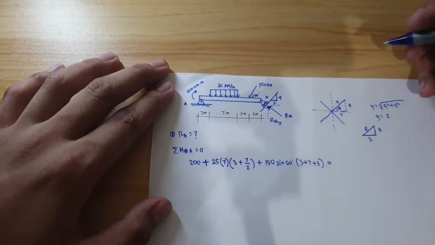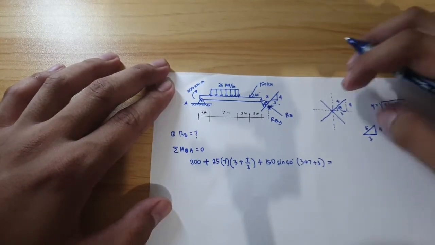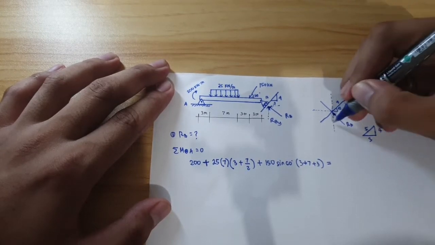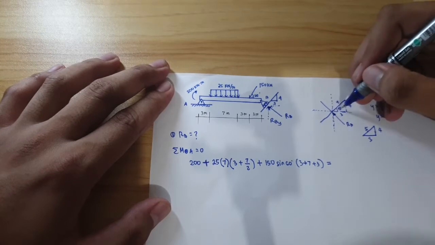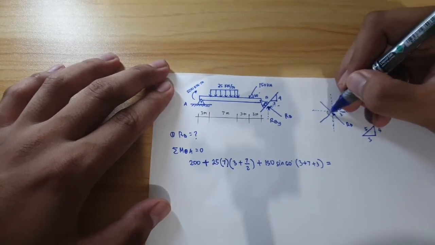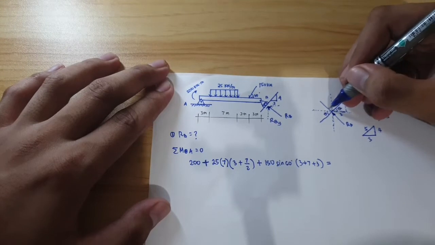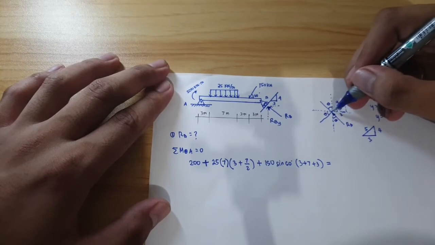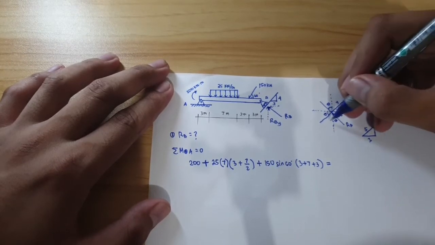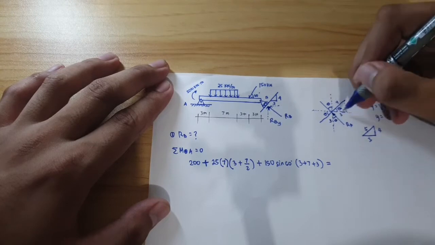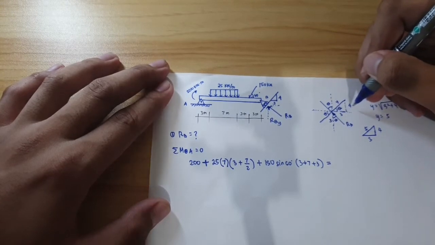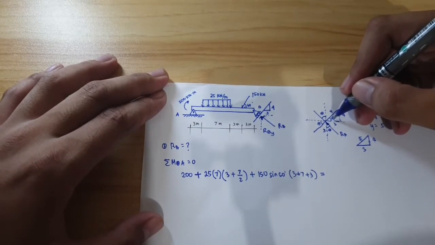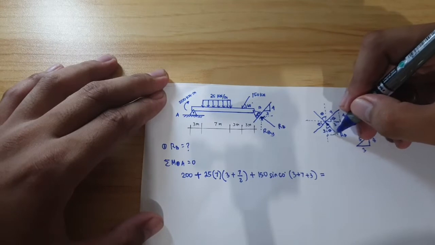Okay, so if we have 3, 4, 5, for this force RB, these are its components. The adjacent of the angle theta is 3. This is theta, this is also theta, and this one is also theta. So the adjacent of the angle is 3, and the opposite of theta is 4. So the rise is 4.